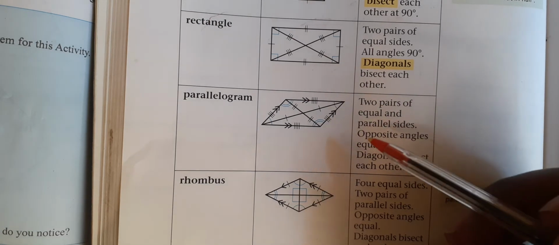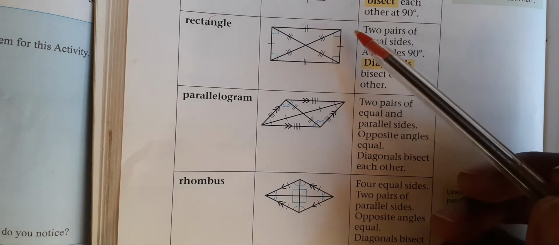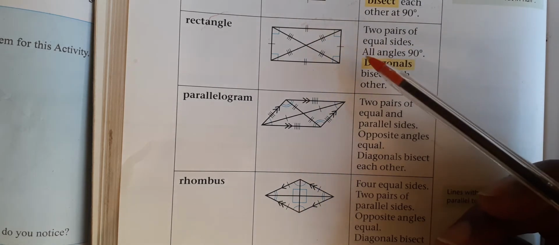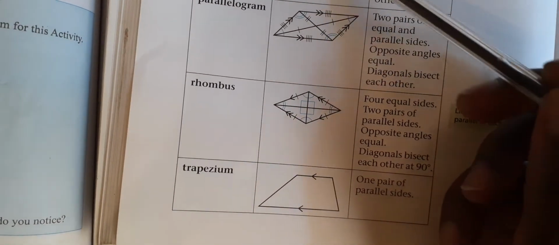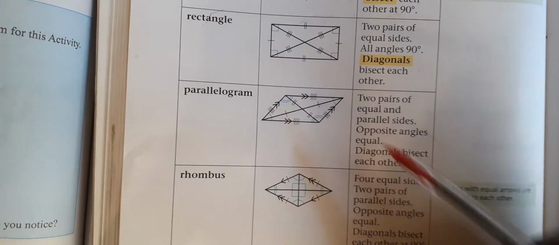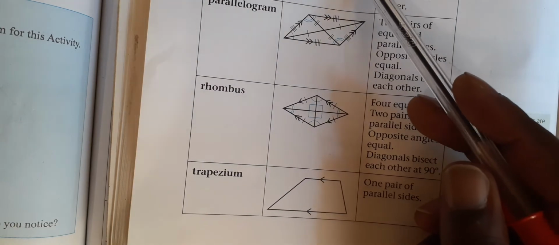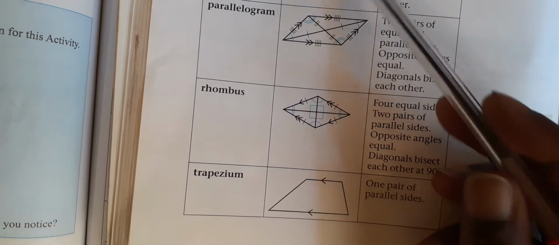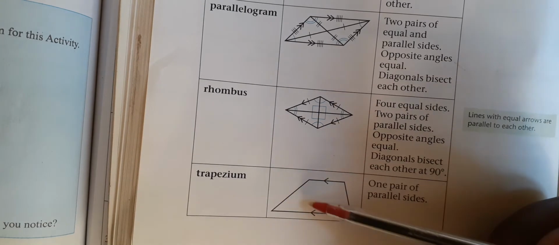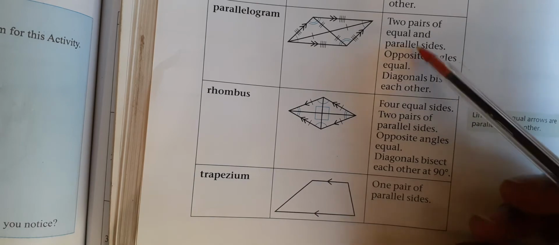So, under the irregular polygons, which are quadrilaterals, I want you to put, not the first one. The first one is regular. Now, I want you to put these ones: a rectangle, a parallelogram, a rhombus, and a trapezium. These are irregular quadrilaterals. You need to read the properties here. This is going to guide you.